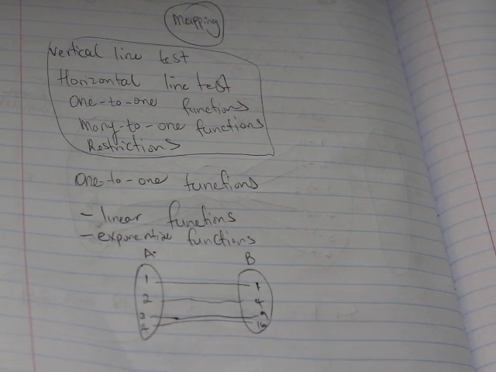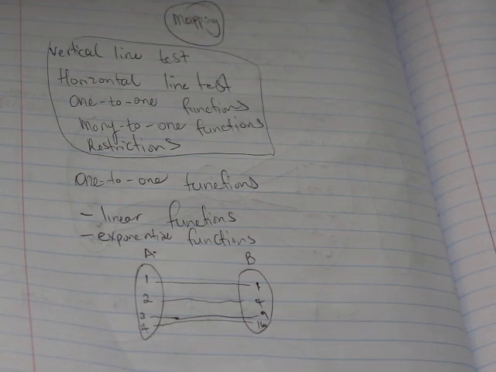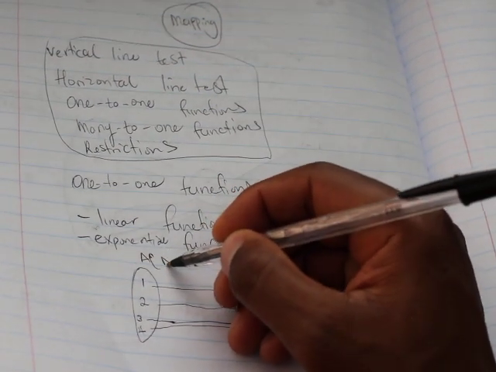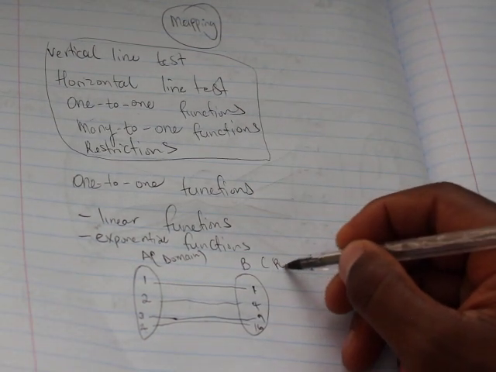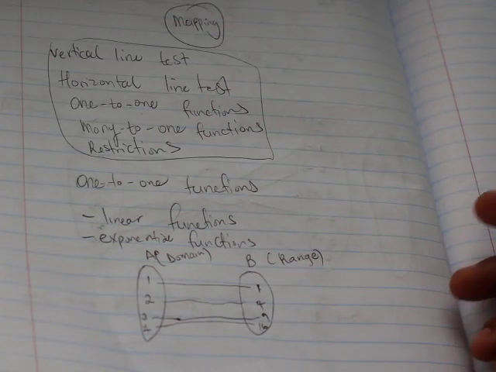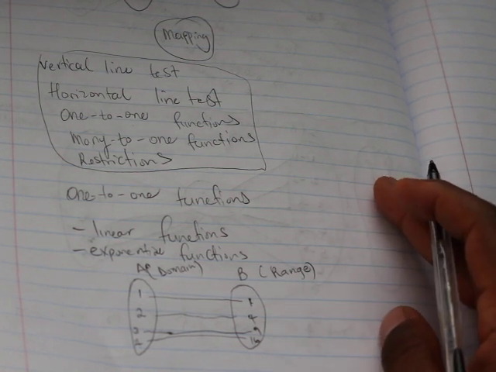One element in the first set is linked to exactly one element in the second set. And remember what I said? Set A is our domain. Set B is what? The range.